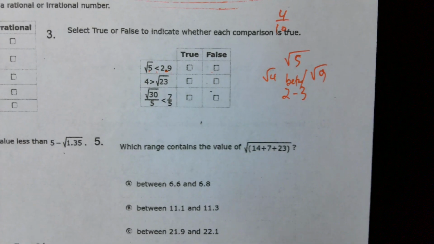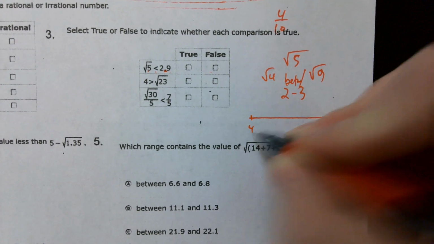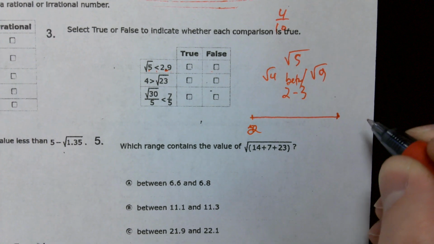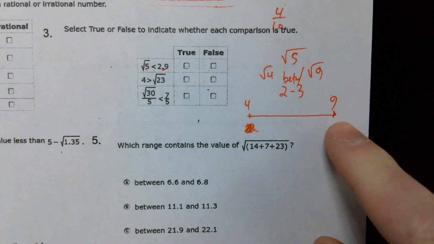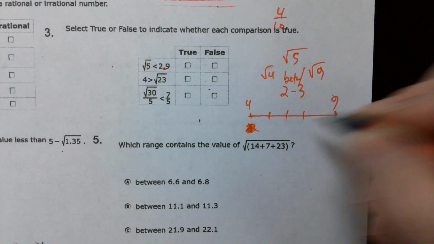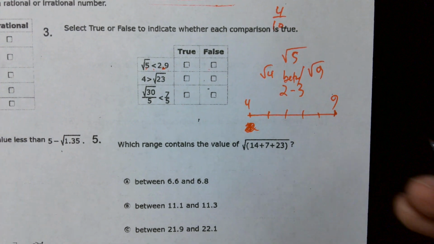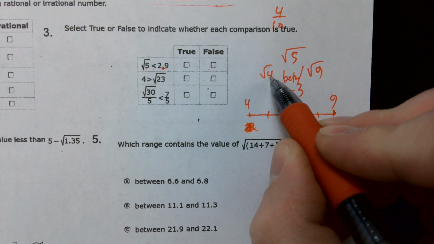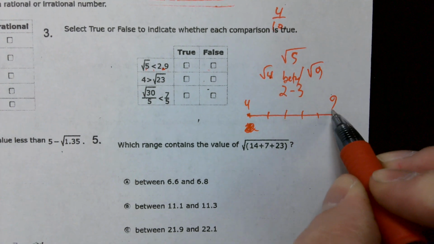But where in between 2 and 3 is it? Again, I could plug it in the calculator and figure that out easily, but if I don't have a calculator, what I can do is this. Here's 4, and there's 9. If this was a number line, we've got 5, 6, 7, 8, 9. The square root of 4 is right here, the square root of 9 right there.